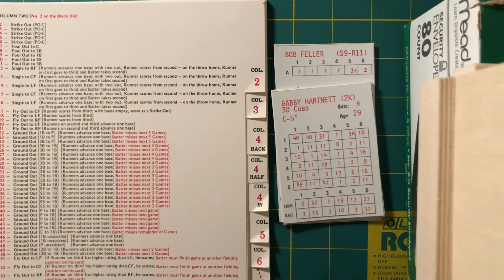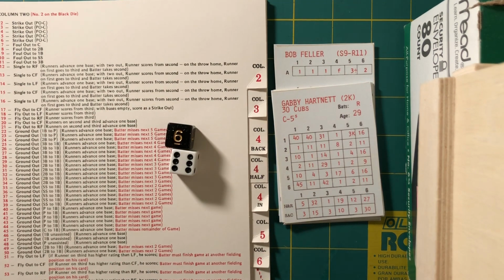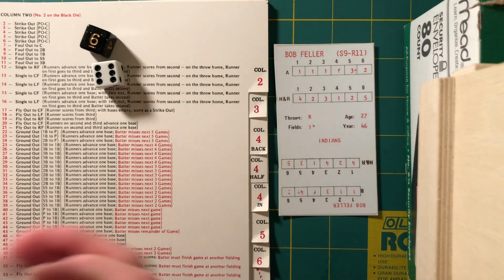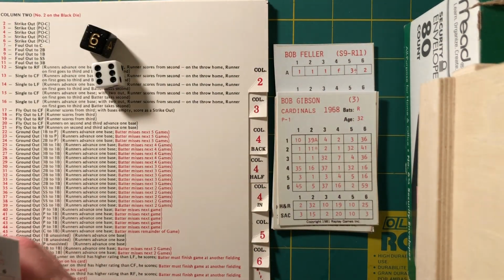Hartnett 0 for 2. Gibson on deck. The pitch is hit to left and deep. Gabby. Williams to the wall. Gabby's taking him deep. Back-to-back shots from Snyder and Hartnett. It's 2-0 in the National League. Wow. That's going to start action in the American League bullpen.